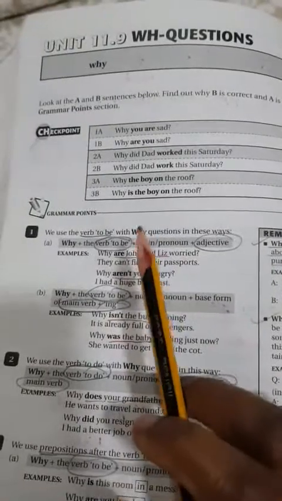Okay, now I told you that we're basically going to learn how to use either the verb to be or the verb to do in asking why questions, right? Okay, now rule one, the use of verb to be. Now, when you look at 1a, it's giving you what looks like a formula. This plus this, the what parts.